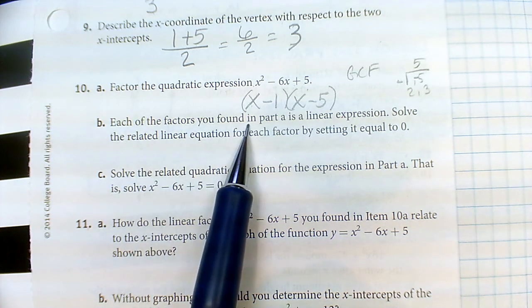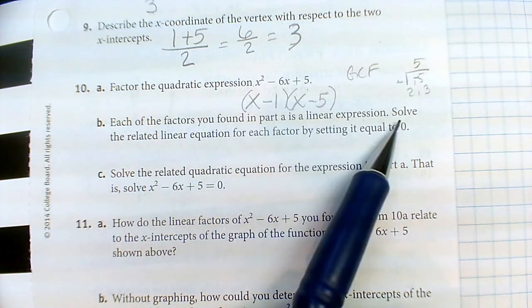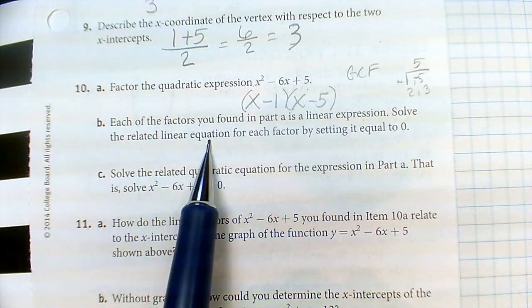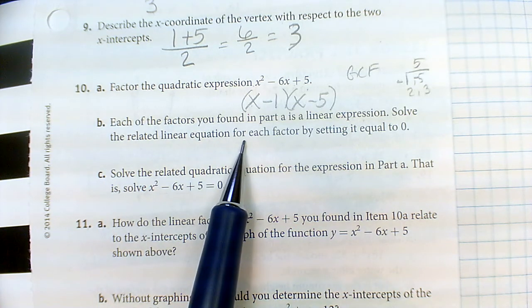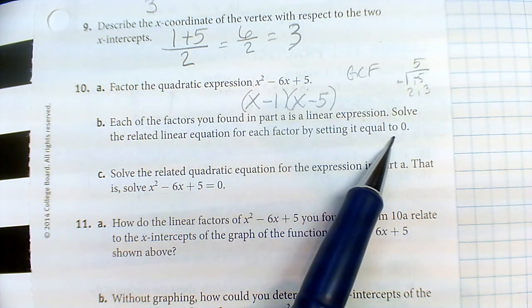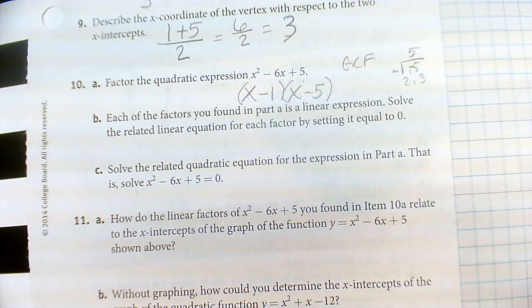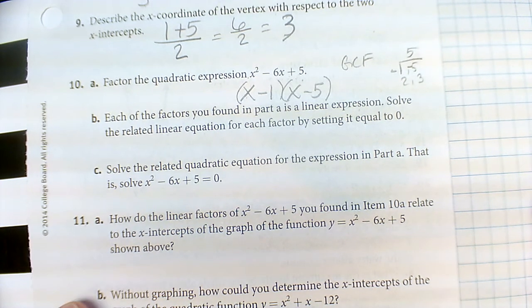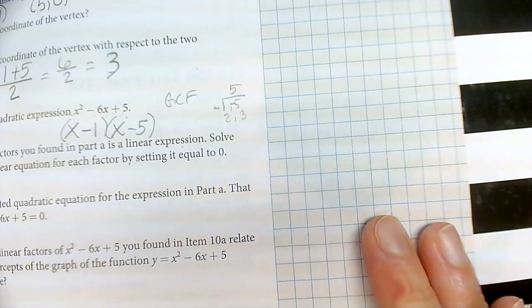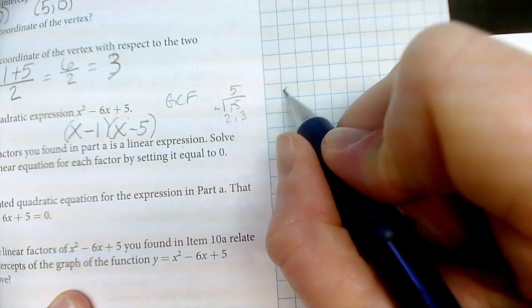Each of the factors that you found in part A is a linear expression. Solve the related linear equation for each factor by setting it equal to 0. This is the step I showed you before. We're going to take each one of those binomials and set them equal to 0. I'm going to do the work over here on the side.